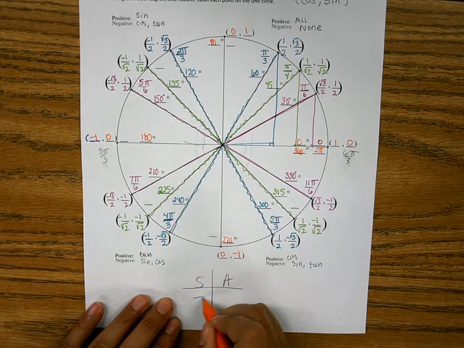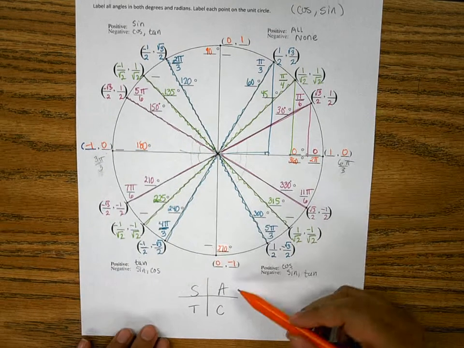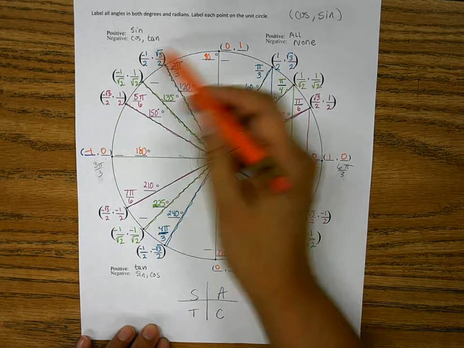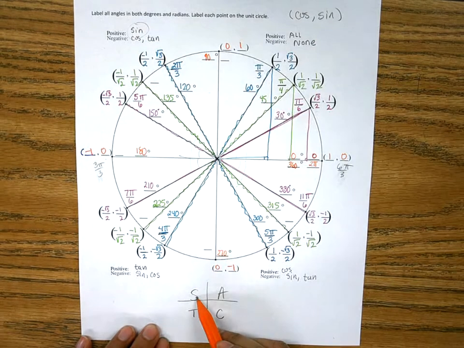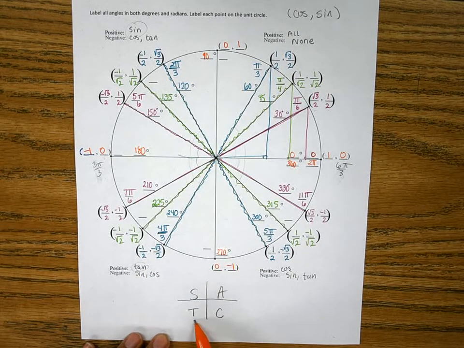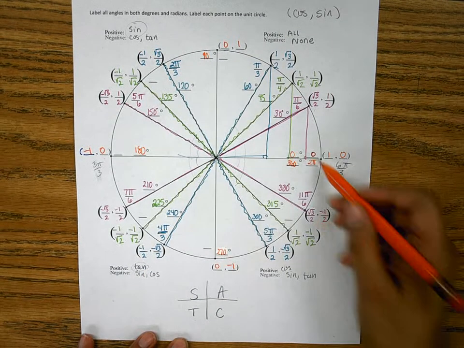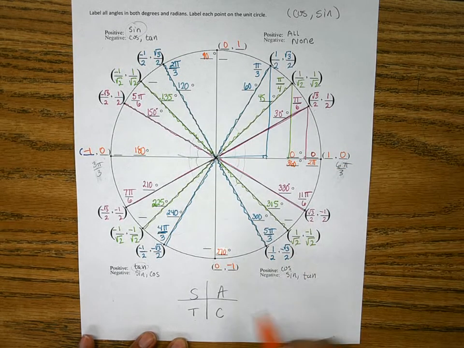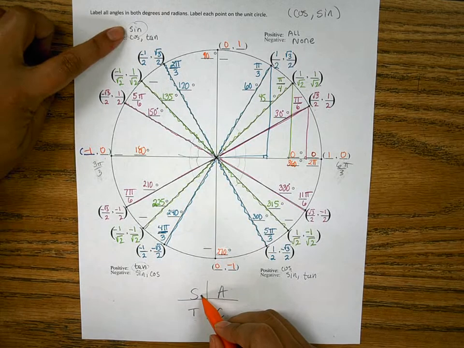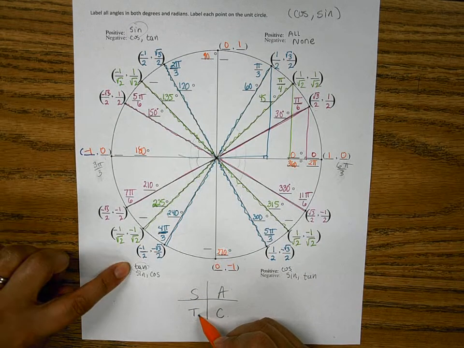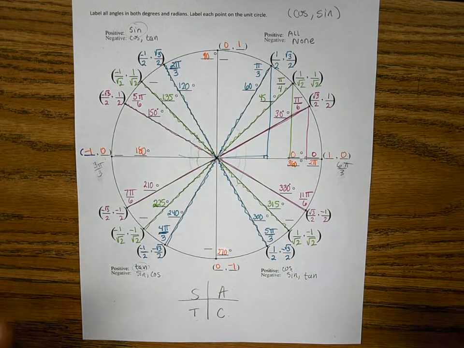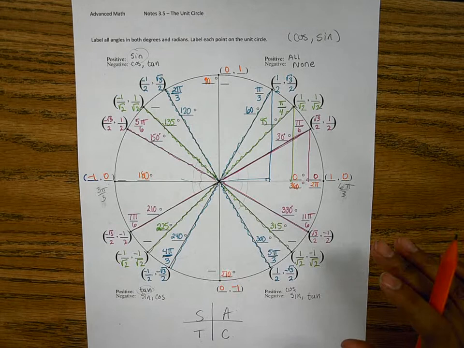So if you remember from last year, your "All Students Take Calculus." All Students Take Calculus is used to remind you that in quadrant 1, they are all positive. In quadrant 2, only sine is positive. That's what the S stands for. In quadrant 3, the only thing positive is tangent. That's what the T stands for. And in the 4th quadrant, the only thing positive is cosine. That's what the C stands for. All are positive. Only sine is positive. Only tangent is positive. And only cosine is positive.